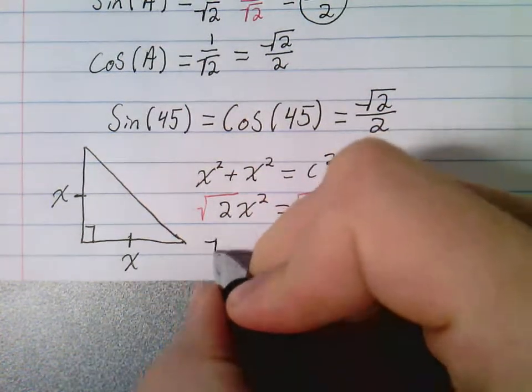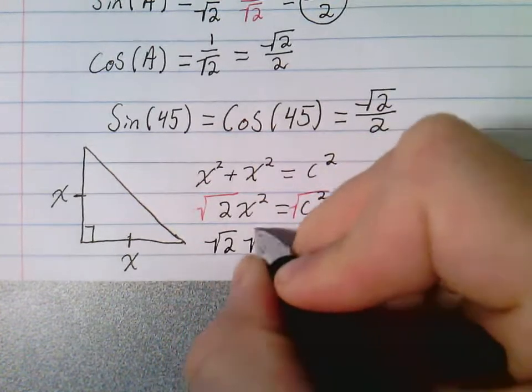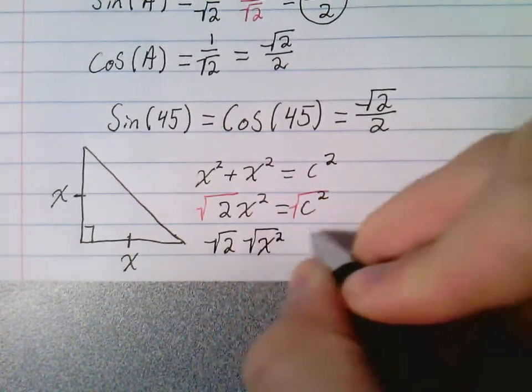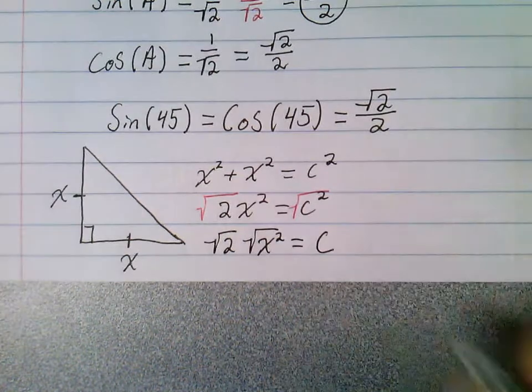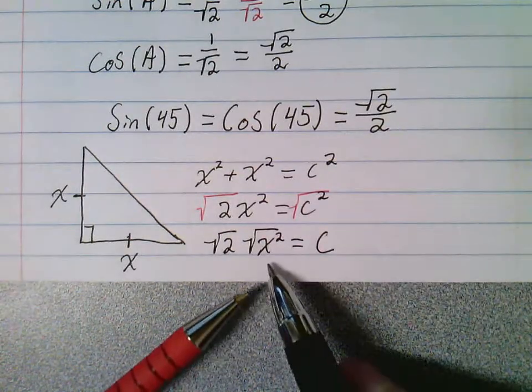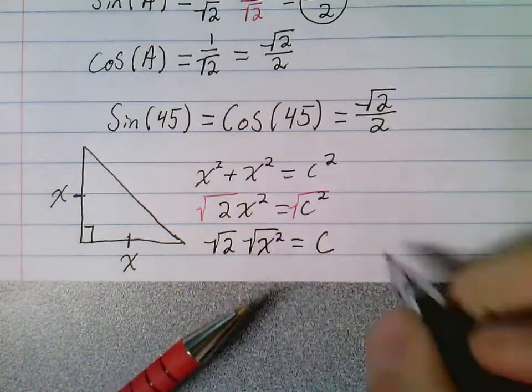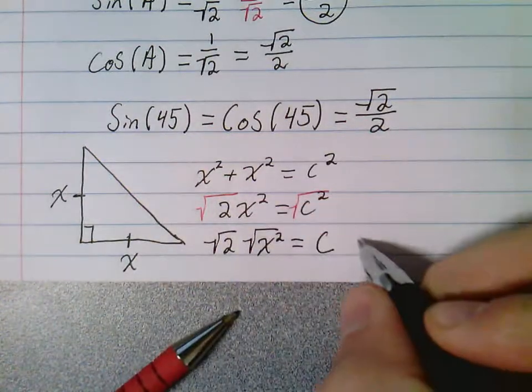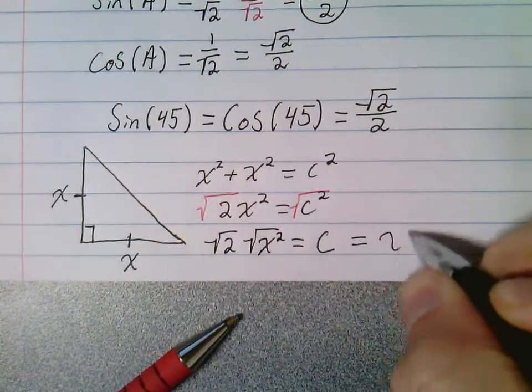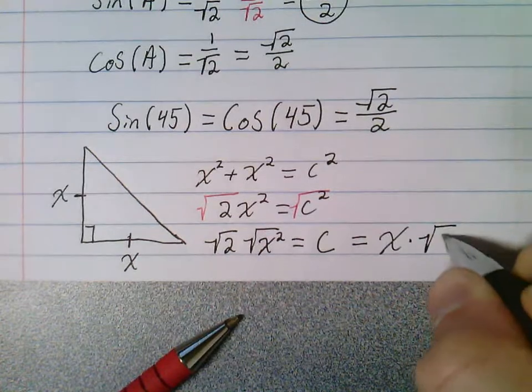So this would be the square root of 2 and the square root of x squared. But the square root of x squared is just x. So our side here is going to be x times the square root of 2.